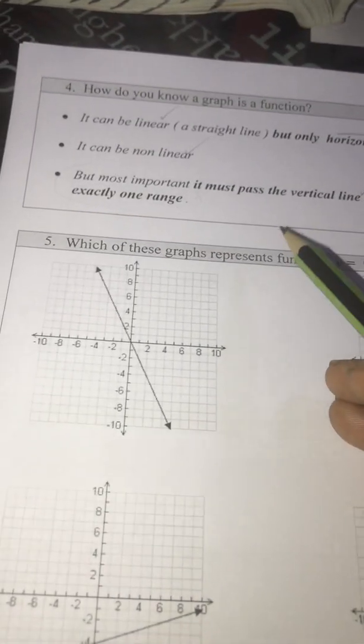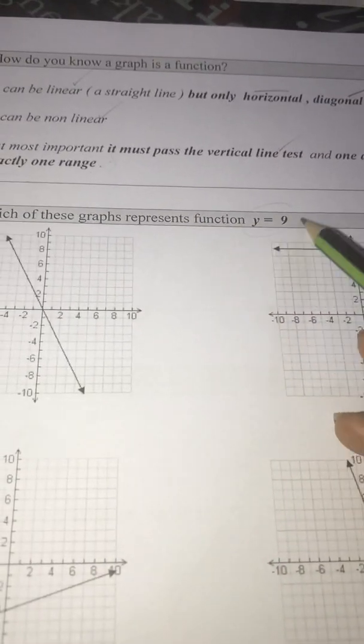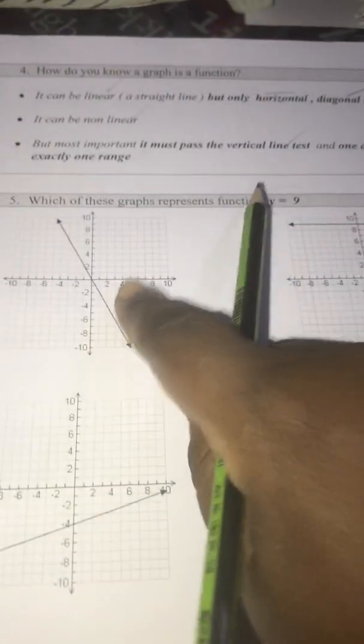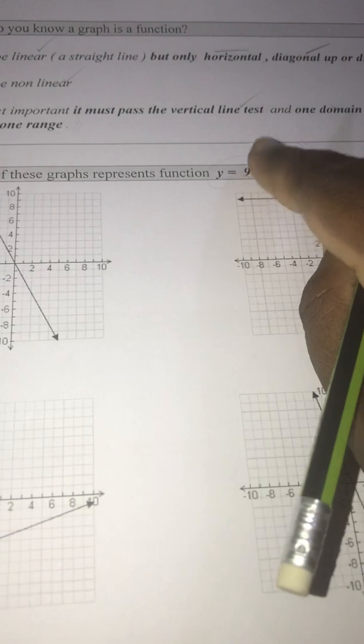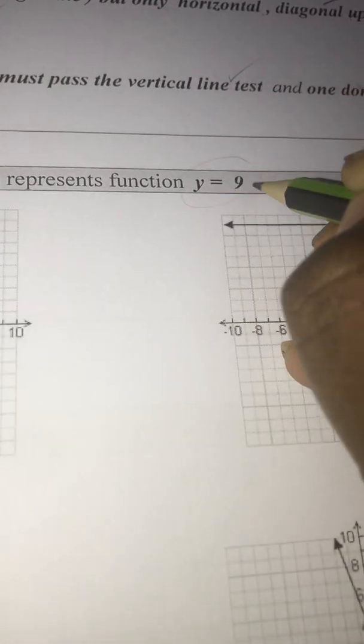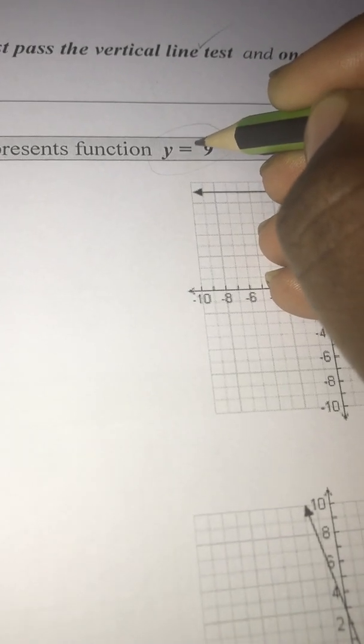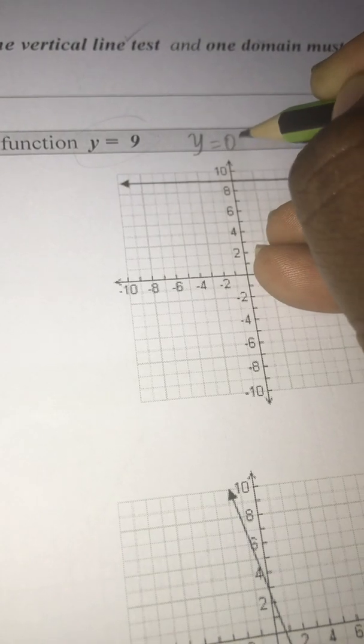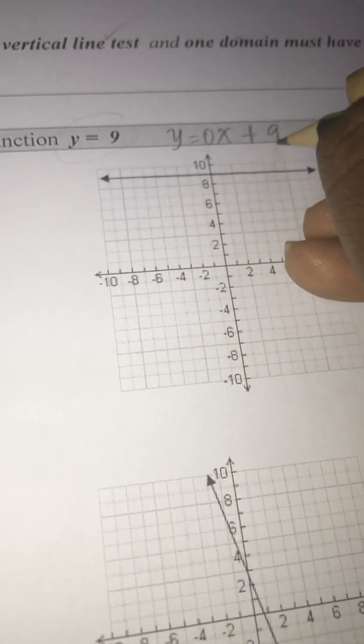So you will see in this lesson, they will give you an equation and they will give you graphs. Then they will ask you which of these graphs is represented by this equation. Already you should know here your slope is 0 because you don't see the x. So this is y equals 0x plus 9.